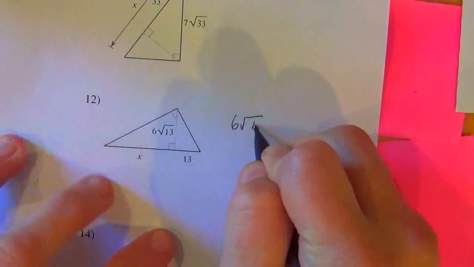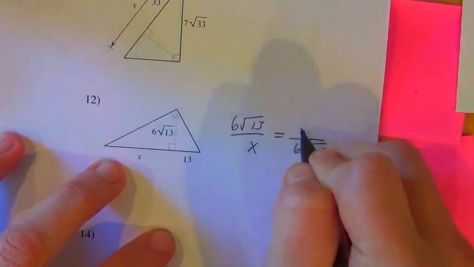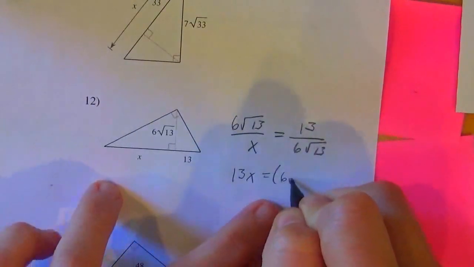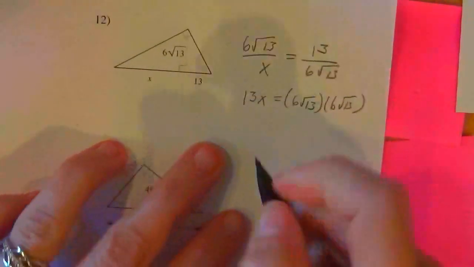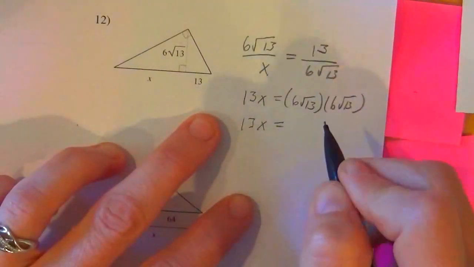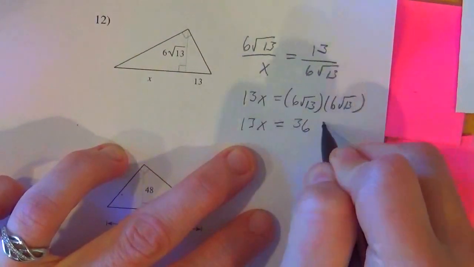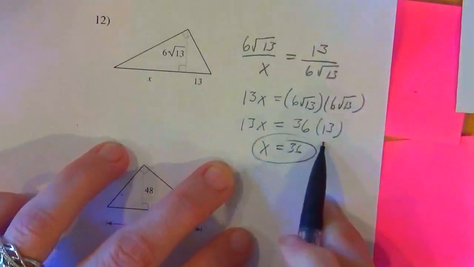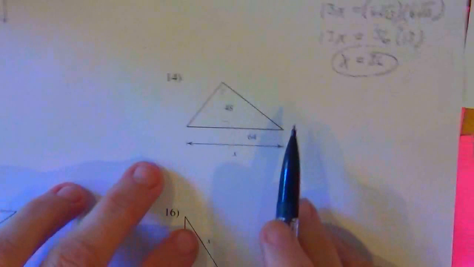So I'll put a 6 root 13 as the geometric mean of x and 13. So 13x will be 6 root 13 times 6 root 13. So 13x will be 36, because root 13 times root 13 is just 13, so x is going to be 36 when you divide. So let me check that, make sure I'm good. Good. And that doesn't deal with that piece, that one does.